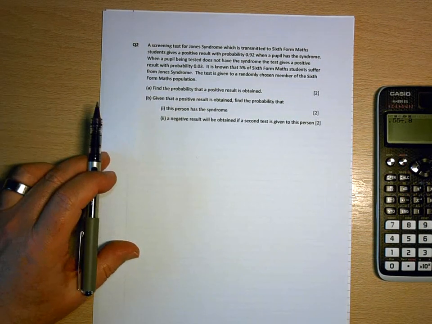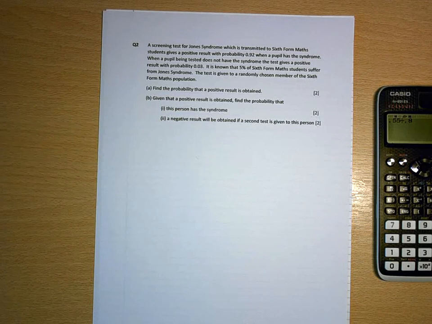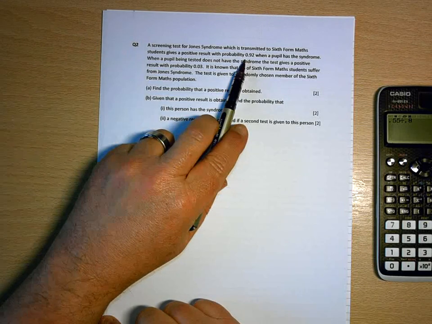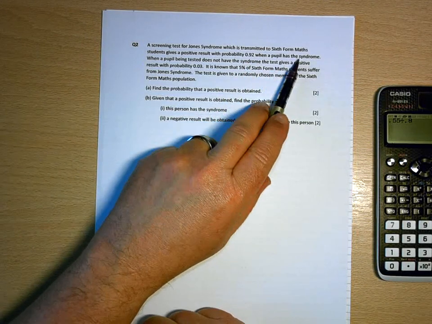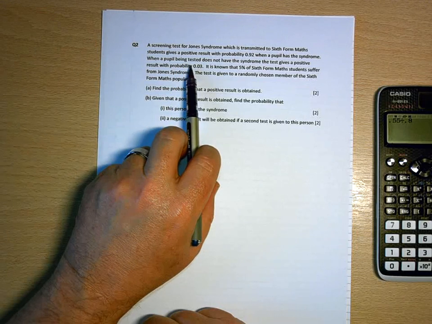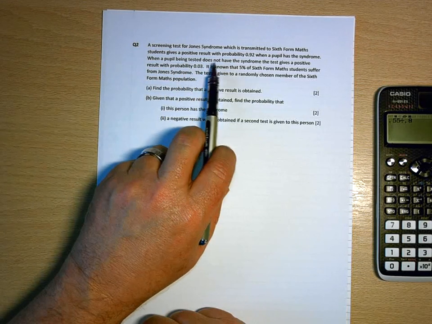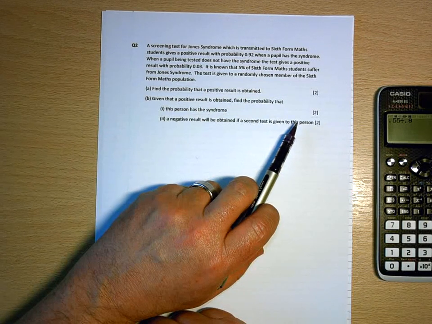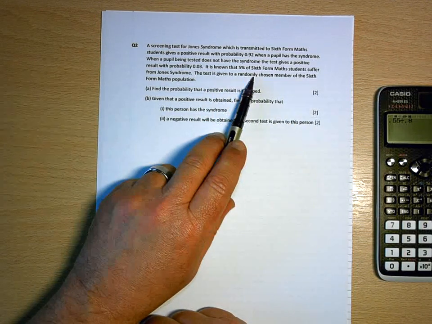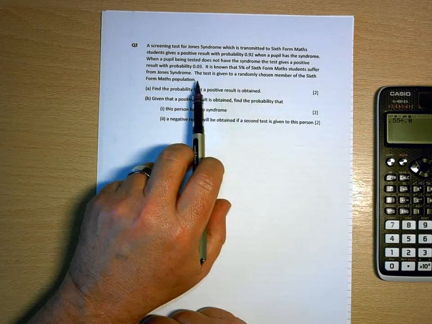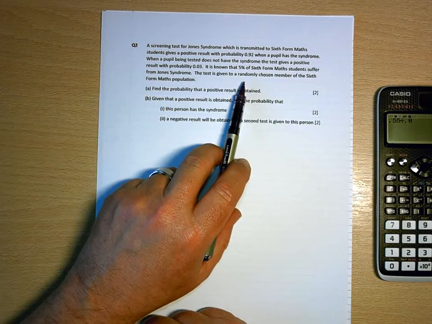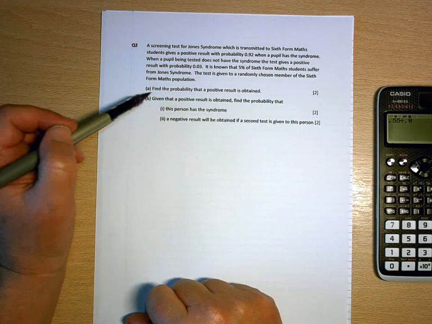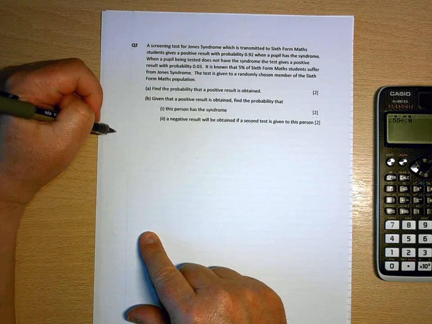Okay, question 2. A screening test for Jones syndrome, which is transmitted to sixth form maths students, gives a positive result with a probability of 0.92 when a pupil has the syndrome. When a pupil being tested does not have the syndrome, the test gives a positive result with a probability of 0.03. It's known that 5% of the sixth form maths students suffer from Jones syndrome. The test is given to a randomly chosen member of the sixth form maths population. Find the probability that a positive result is obtained.